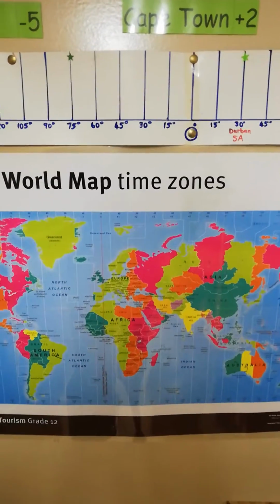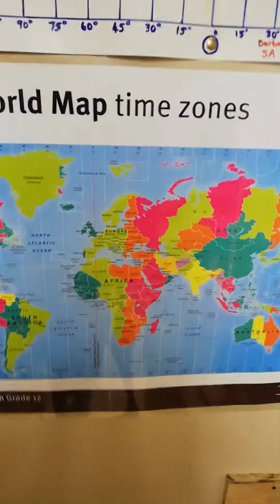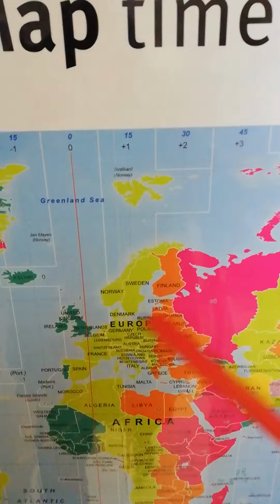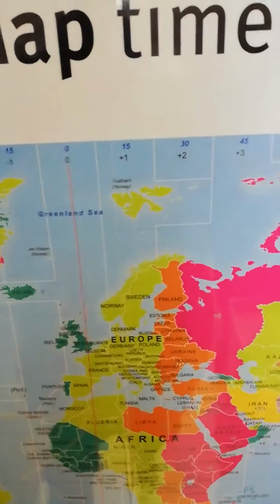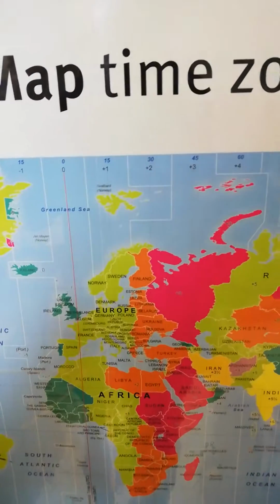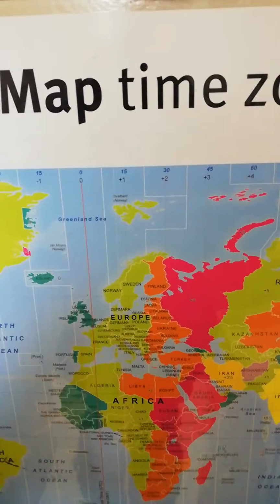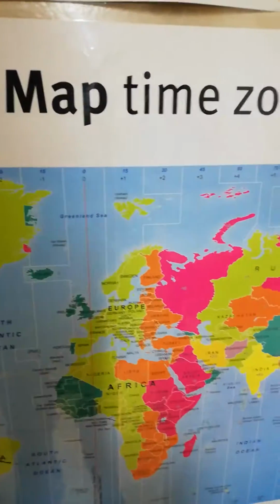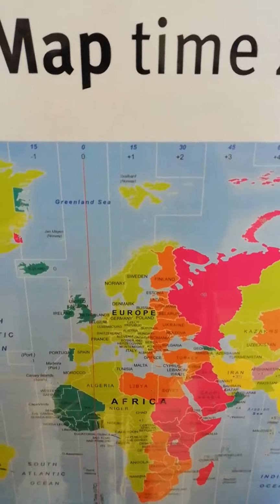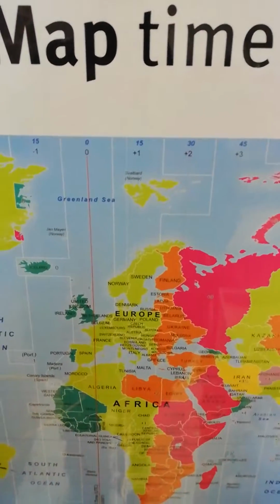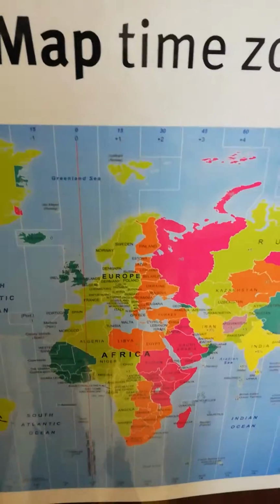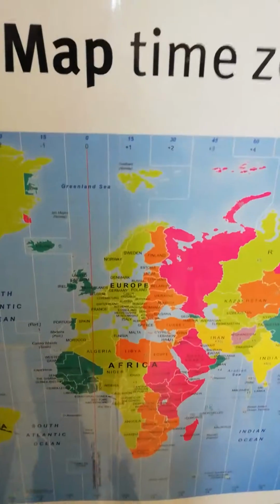So if you compare that to the countries in Europe, then you maybe more easily understand now why they exercise daylight savings. Why? There's a certain time of the year, like you read just now, where they turn their clocks an hour forward, and another time in the year where they turn their clocks an hour backwards to accommodate daylight savings. In other words, to make better use of the time between sunrise and sunset.